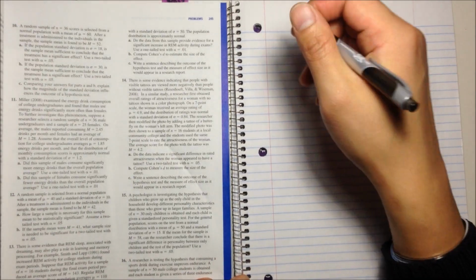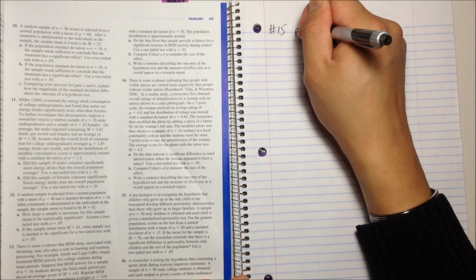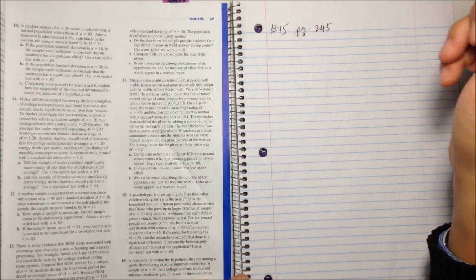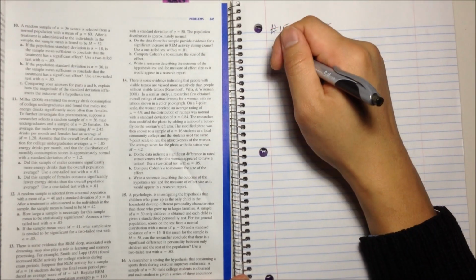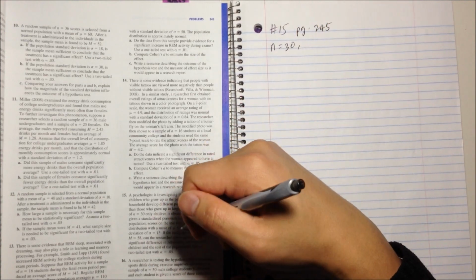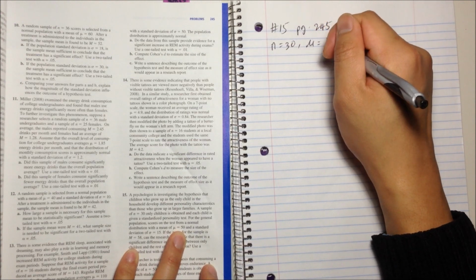Okay, so they give us everything we need, okay? Number 15, page 245. Alright, so let's always write down your knowns, okay? N equals 30. What else do they tell you? They tell you that the mu is 50.